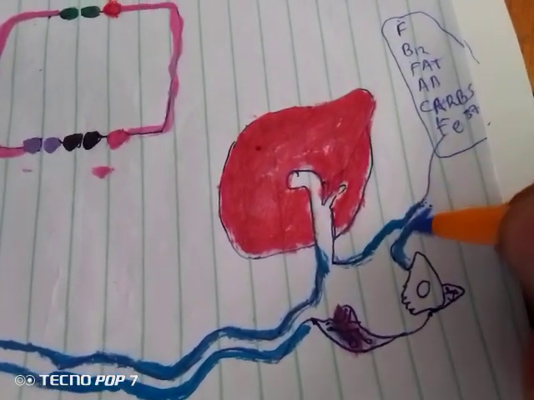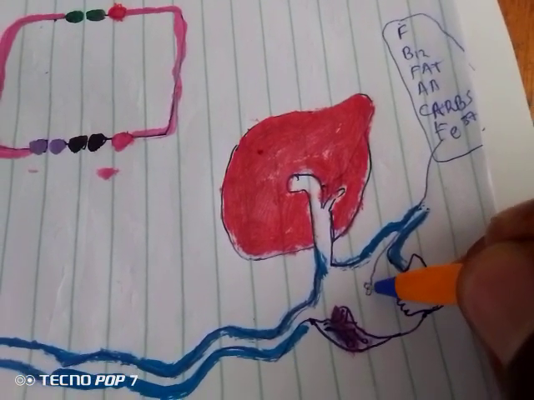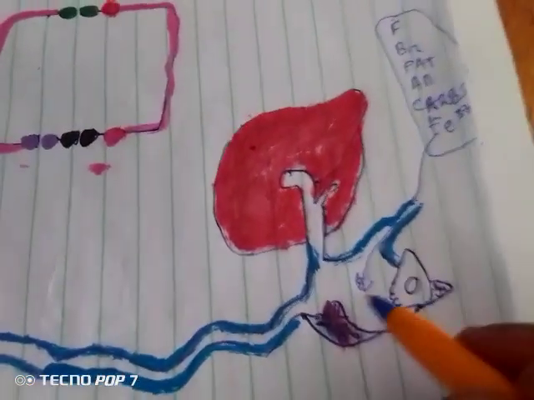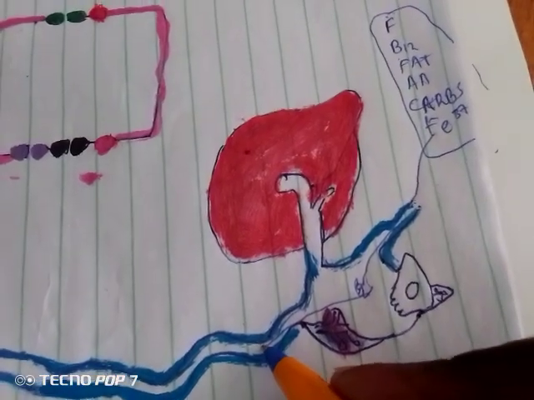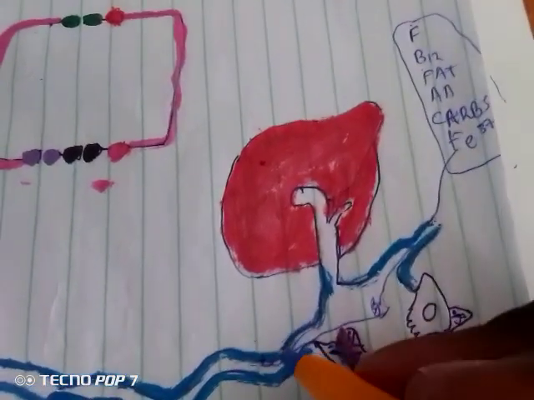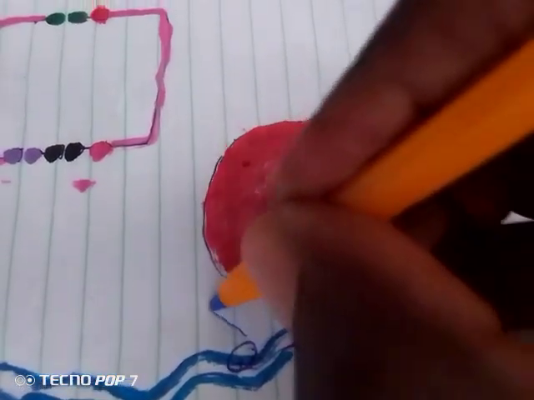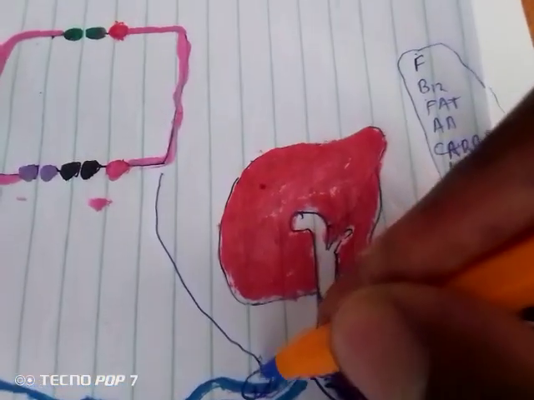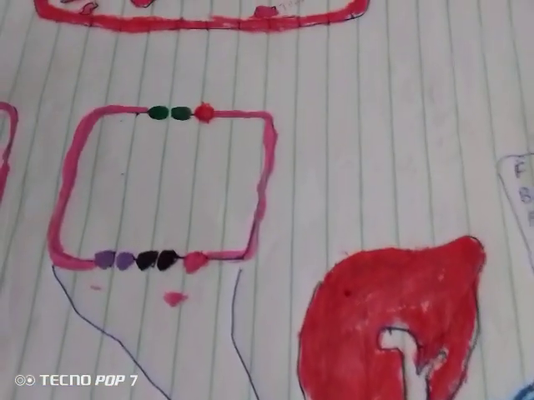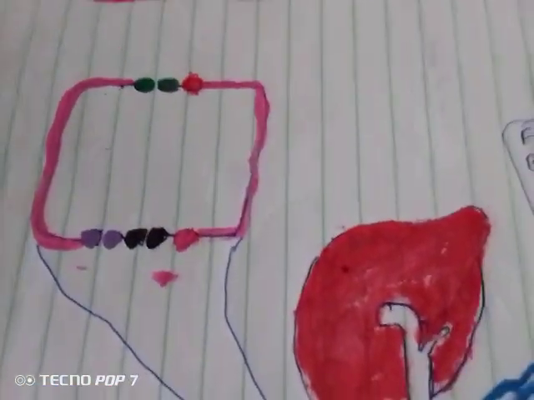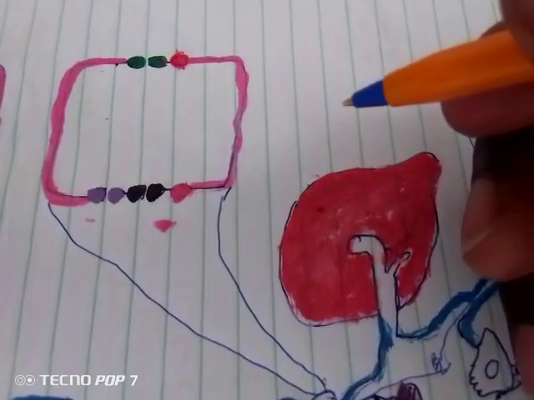When iron comes into the stomach, it travels into the duodenum. Let's zoom in into the duodenum to see what normally takes place here.